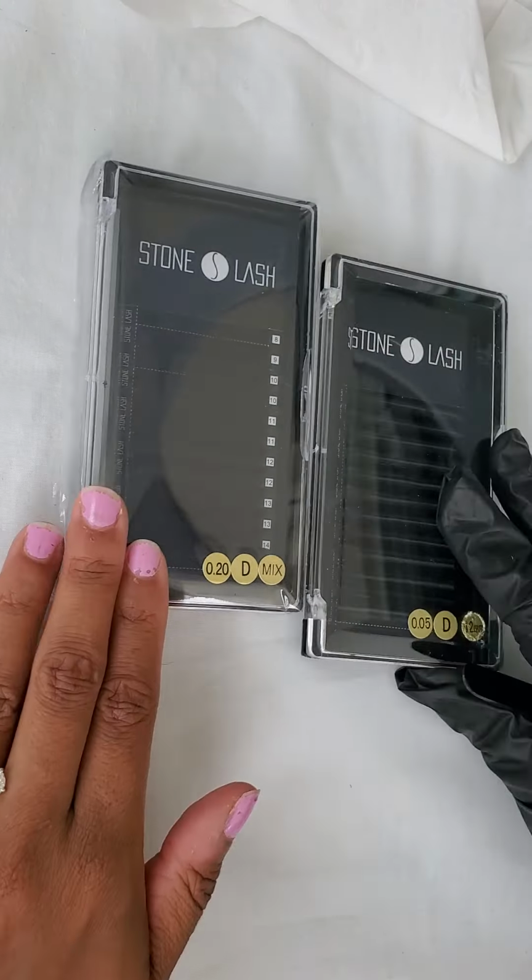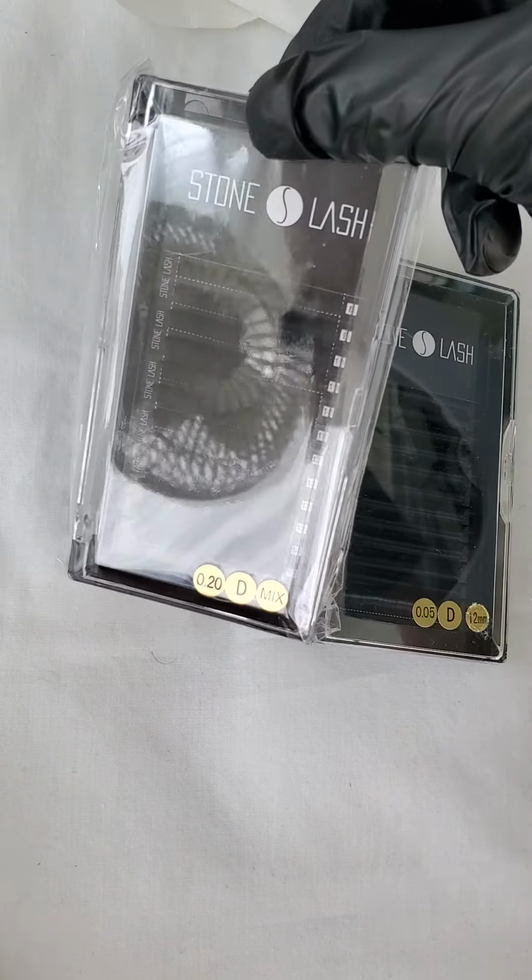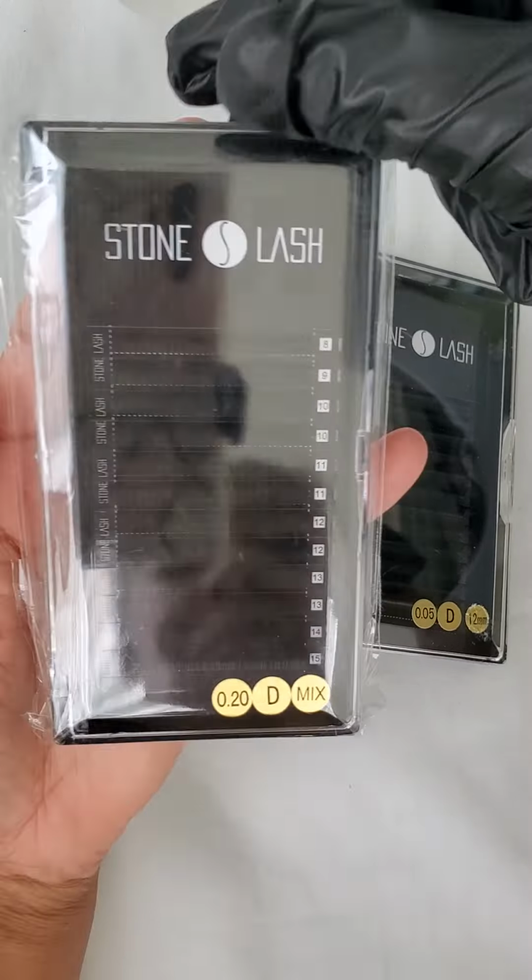Now let's get into the last sticker. Here it says a mix tray, and here it says the number 12. Let's talk about the mix first. This tray has all different sizes. Close up, you can see different sizes, starting from really short, we have 8, 9, 10, 11, 12, all the way up to 15.